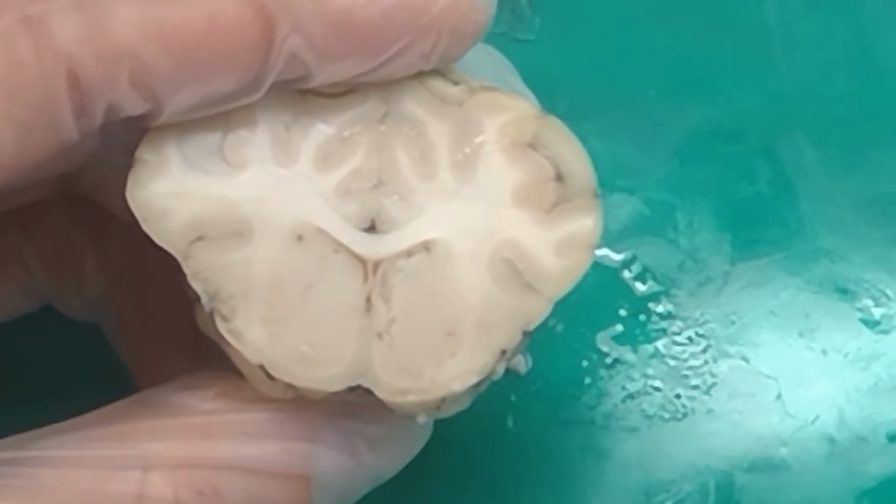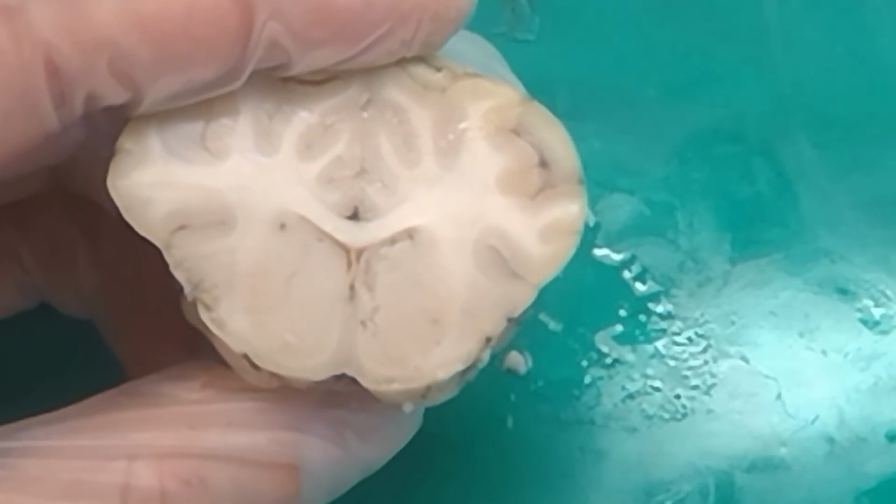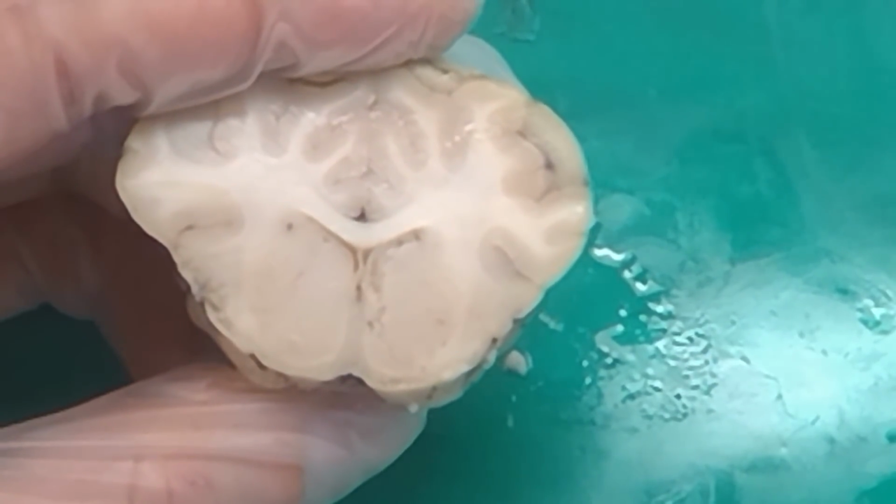Well, do we need to know what the name of that white line is? No, it's just white fibers that are separating things. We never learned that. Okay, moving on to the next cut.